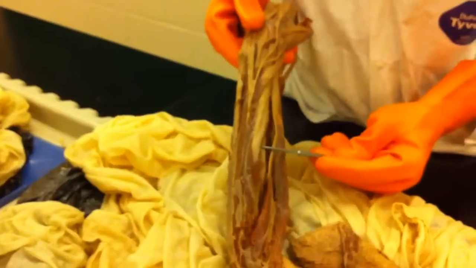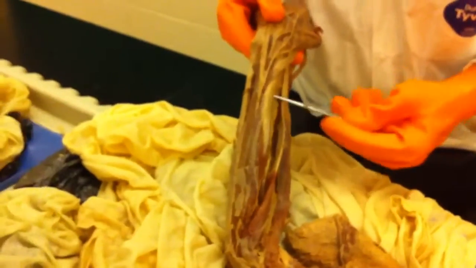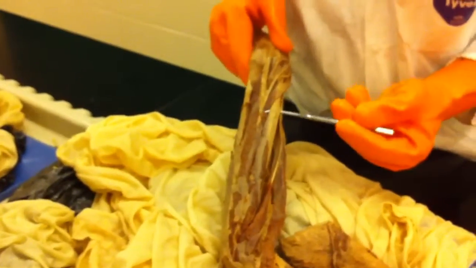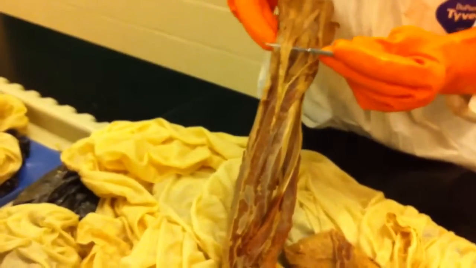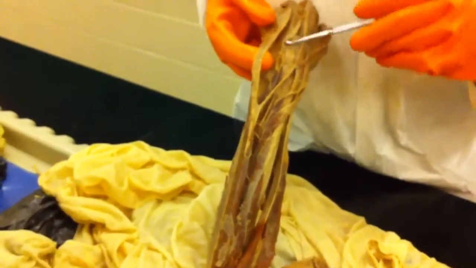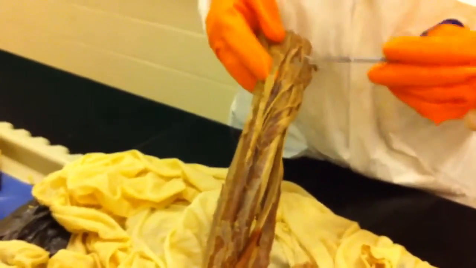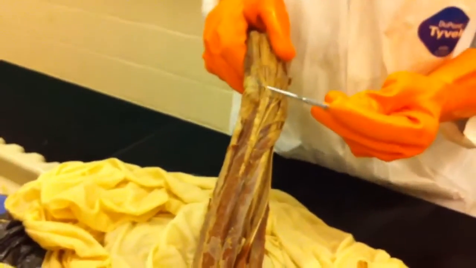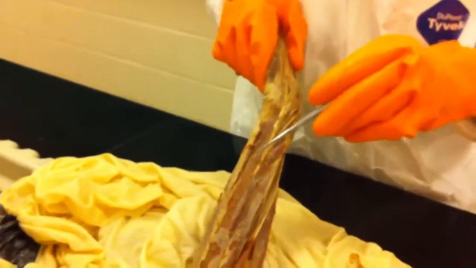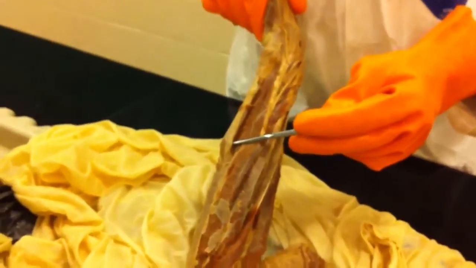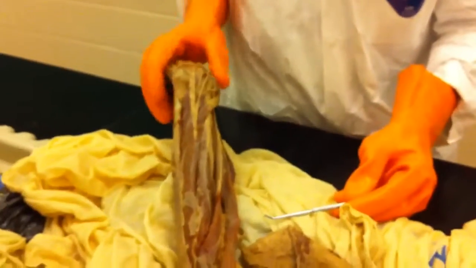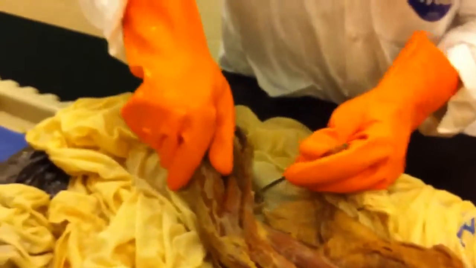Okay, so what is that one? Extensor carpi radialis brevis. Correct. And then what is this one? The extensor digitorum. Correct. And what is this one? Extensor indicis. Correct. And for which extensor muscle is that digiti? Extensor digiti minimi. What is this one? Extensor carpi ulnaris.